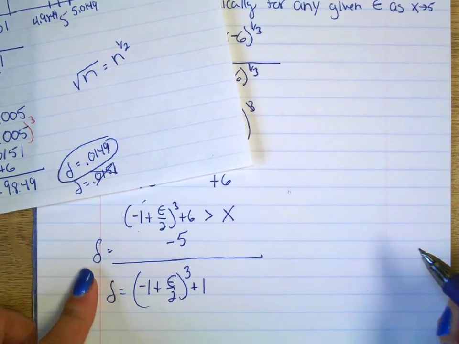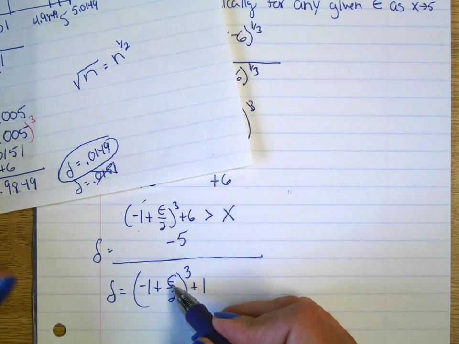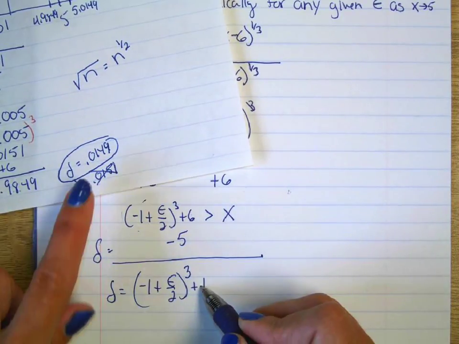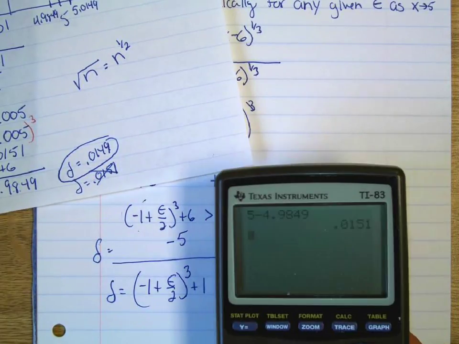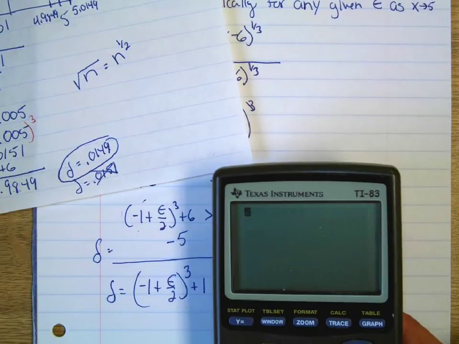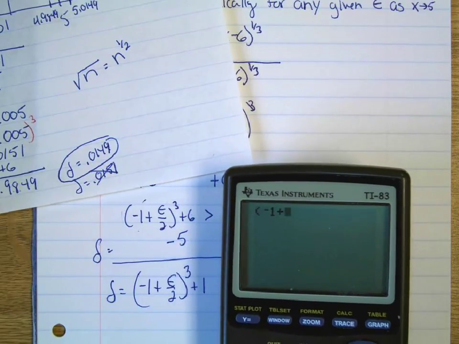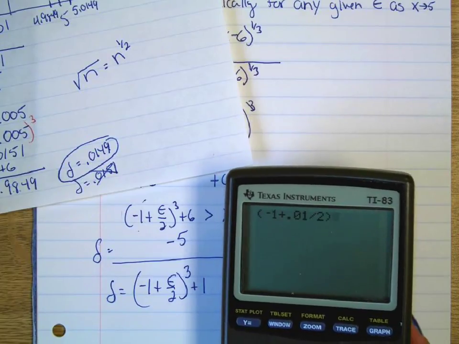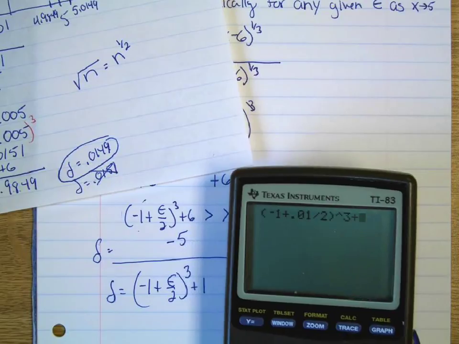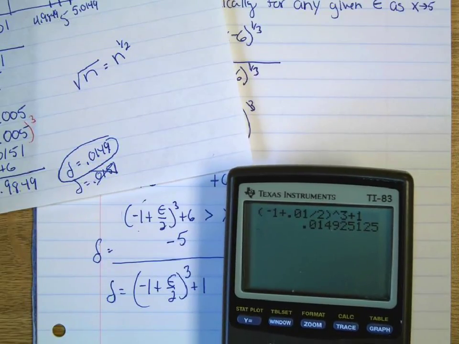And what I can do to check my answer is put the 0.01 in there that I had in the first part, work all this out, and it should come out to the delta that I had here. And I'll take the time to show you that. Clear that. Parenthesis, negative 1 plus epsilon is 0.01 divided by 2, quantity cubed, plus 1. And there it is, exactly what I had before.